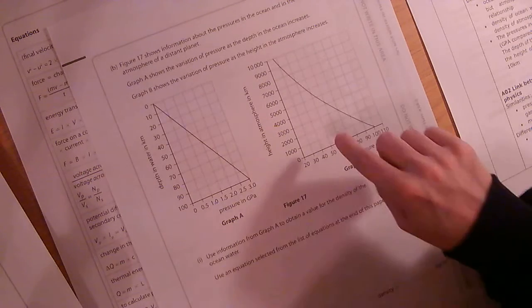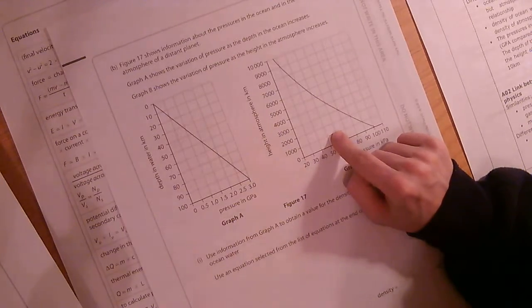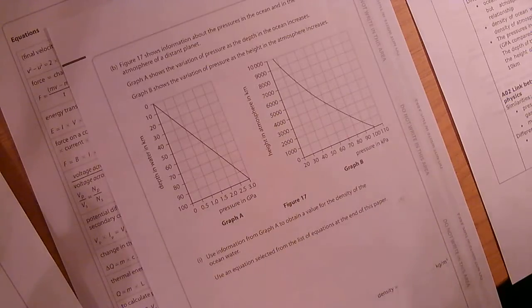Whereas when you get to the atmosphere, if you start going higher and higher in the atmosphere, you're actually going to find that the air density drops away. You'll hopefully be aware of this when you go up a mountain. The air is thinner, there's less air around. So if you go up high, you'll find that the pressure drops down significantly.